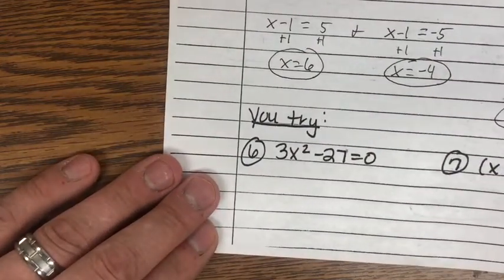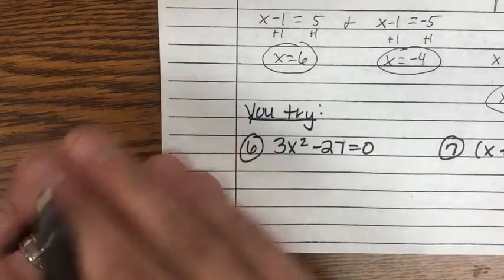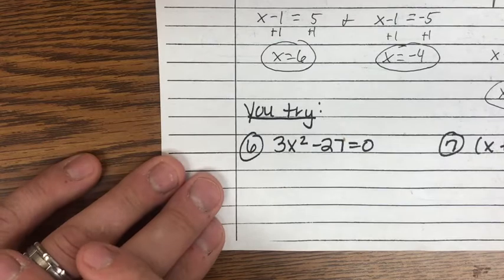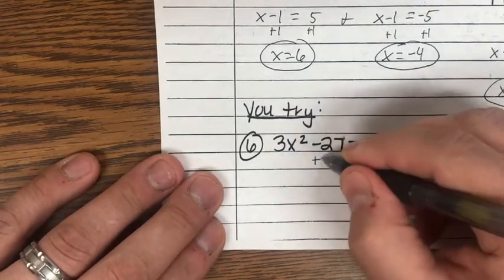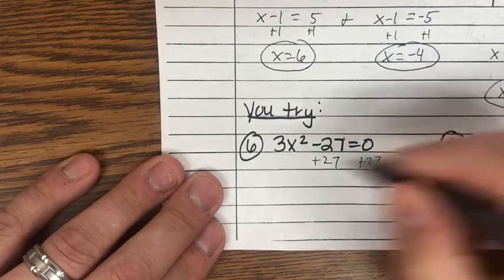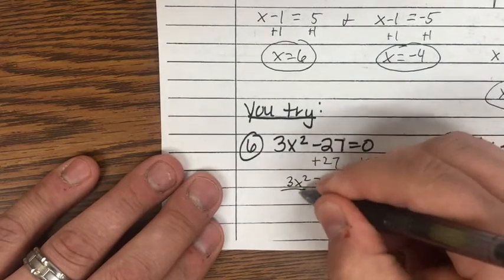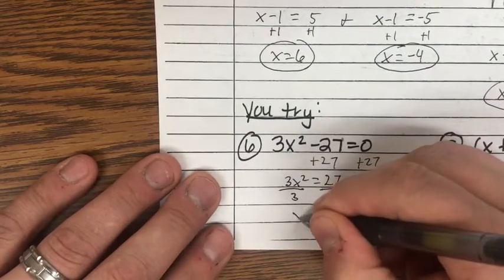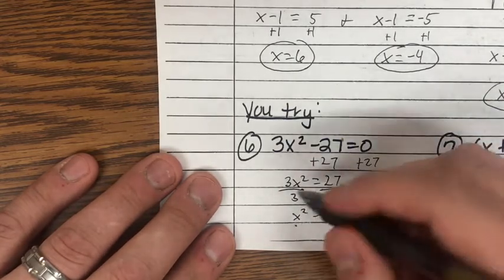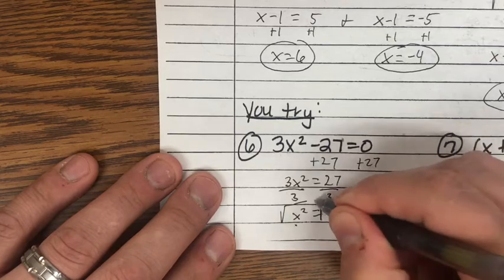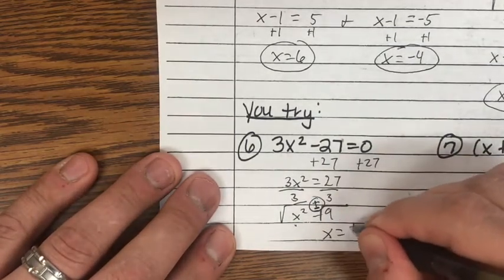Now, again, this is a good option for you to pause the video, try it out, and then if you get stuck, restart the video to take a look, all right? So for the first one, we just have an x squared, no x. I'm going to isolate the x squared. Add 27, add 27. 3x squared equals 27. Divide by 3, divide by 3. x squared equals 9. Now I've got the x squared isolated. To undo the squared, take the square root of both sides, both the positive and the negative. It has to be both. So x is equal to plus and minus 3.